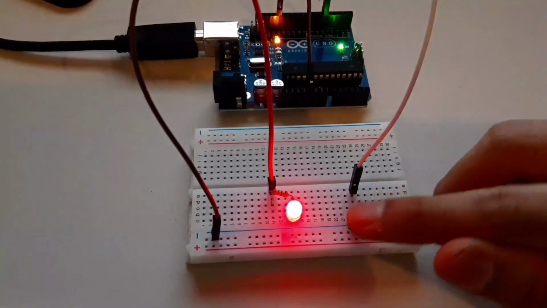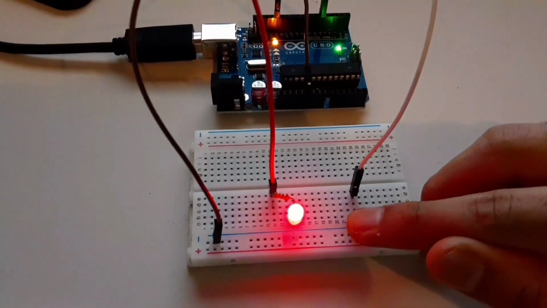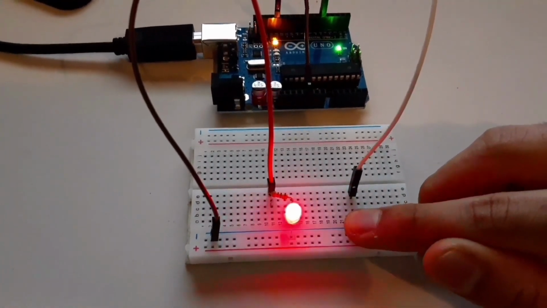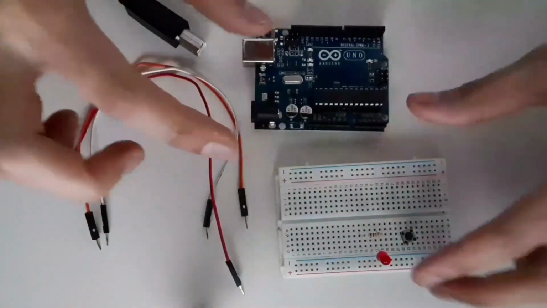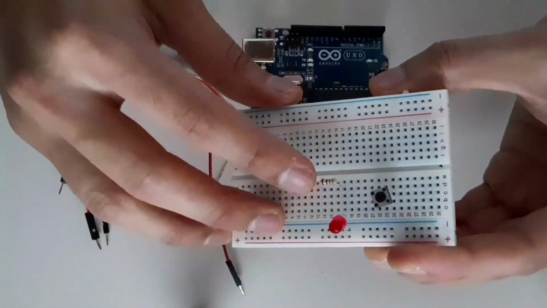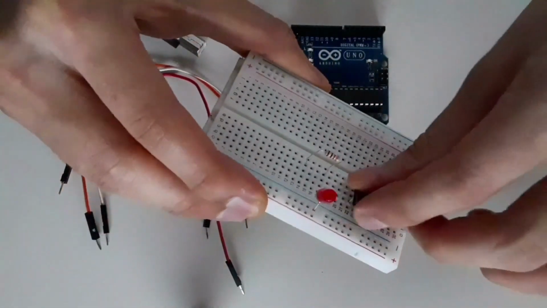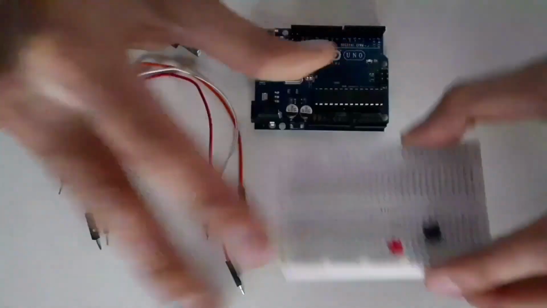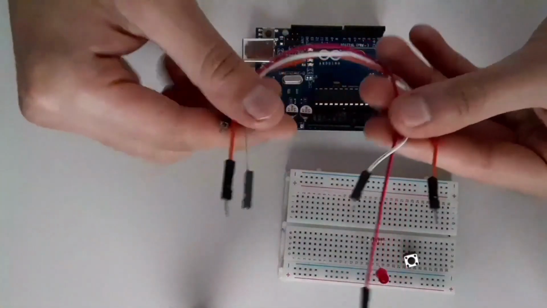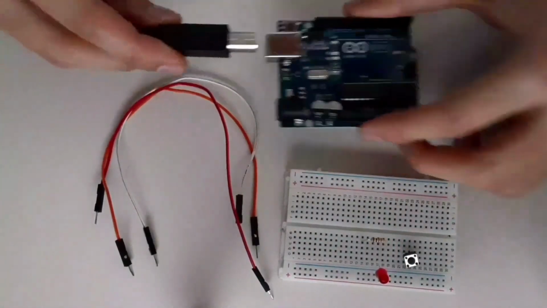In this video we will learn how to turn an LED on and off using a single button. For this video we will be using an Arduino Uno, a breadboard with a 1K resistor, a red LED diode, and a 2-pin normally open button. Let's put it there. 3 Arduino connection cables, these cables are male type, and our cable to upload the program.